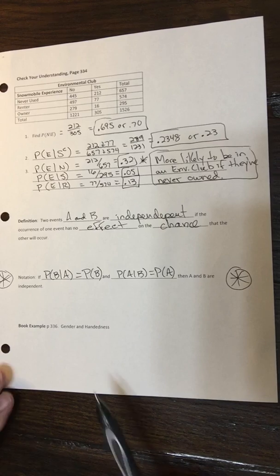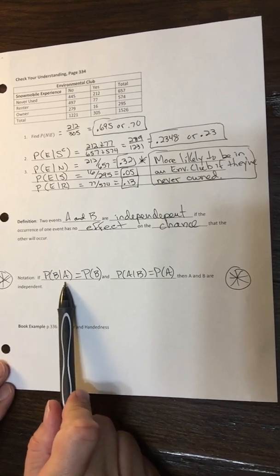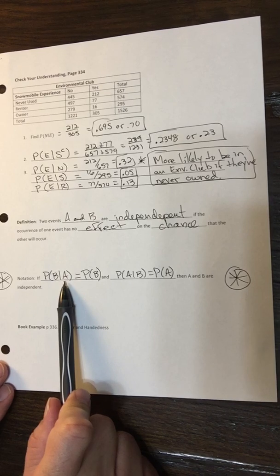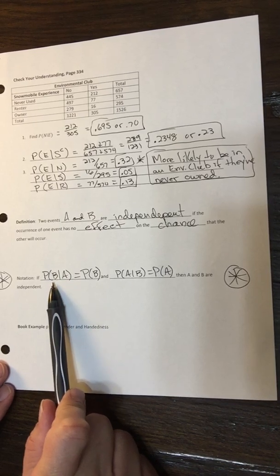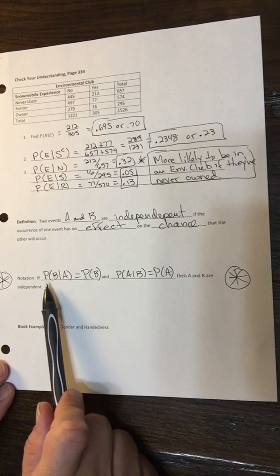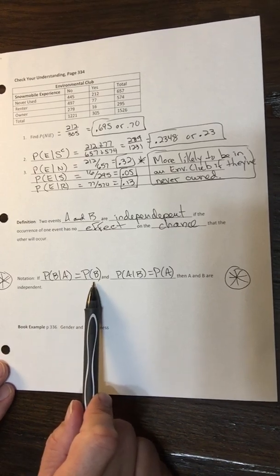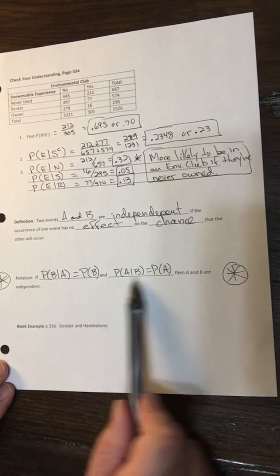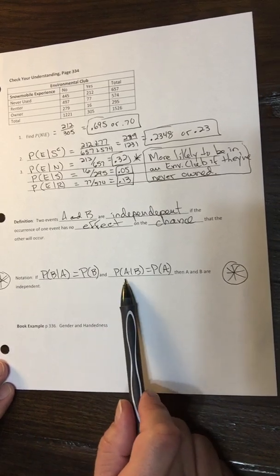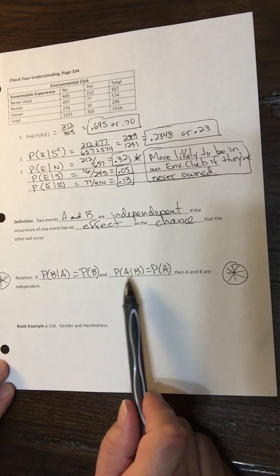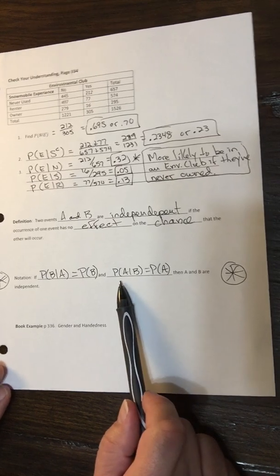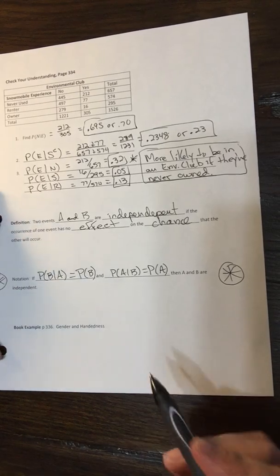What it means is A has nothing to do with B. If I'm given that A is true, and I go to find the probability of B with that knowledge, and it ends up just being the probability of B anyway, then A doesn't have any effect on B, does it? Then over here, if the probability of A knowing stuff about B is just the probability of A anyway, then B doesn't have any effect on A at all, right?